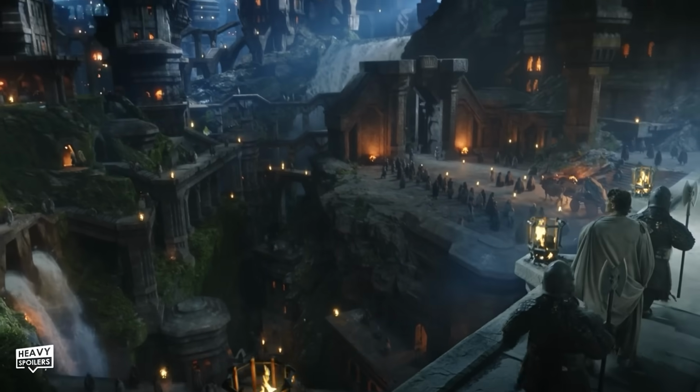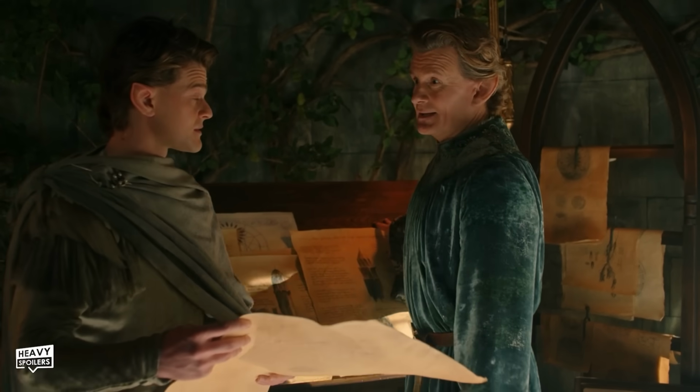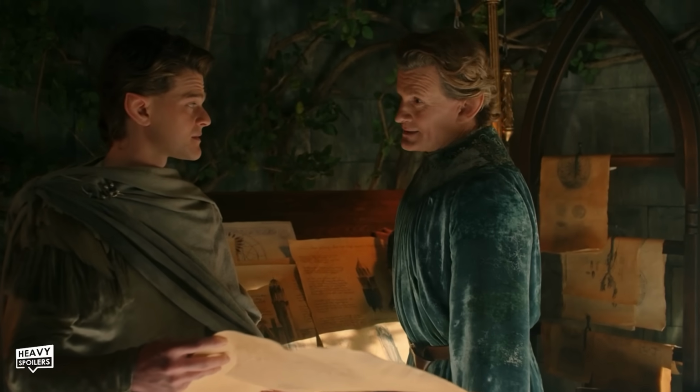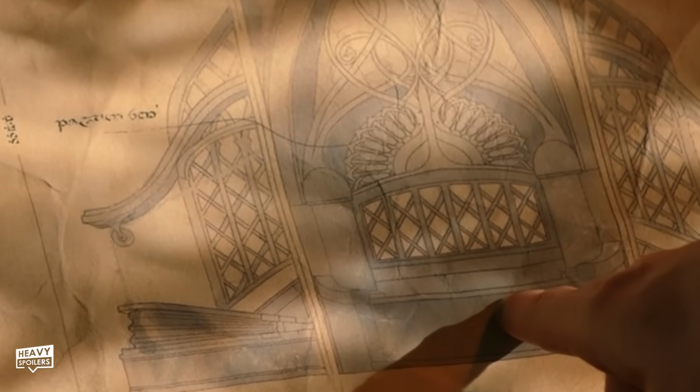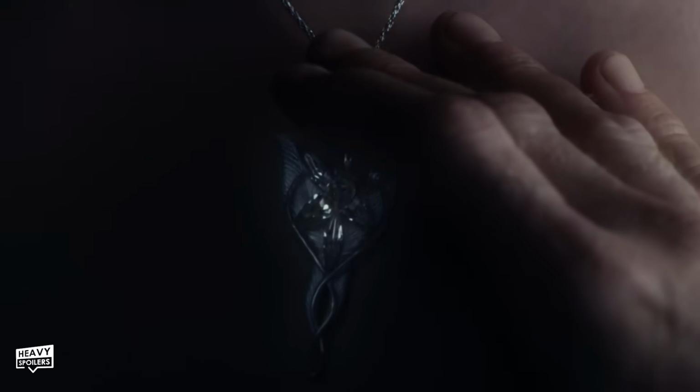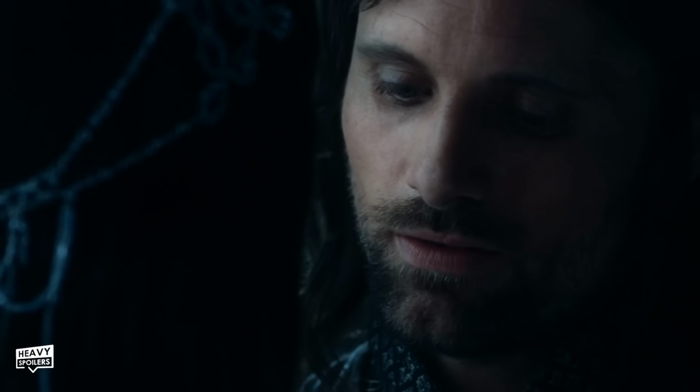Are you still here? Okay, so Celebrimbor actually ended up helping to create the Rings of Power for the elves, so this forge is likely going to be what makes them. He also created the Elf Stone for Galadriel, which was later given to Aragorn.